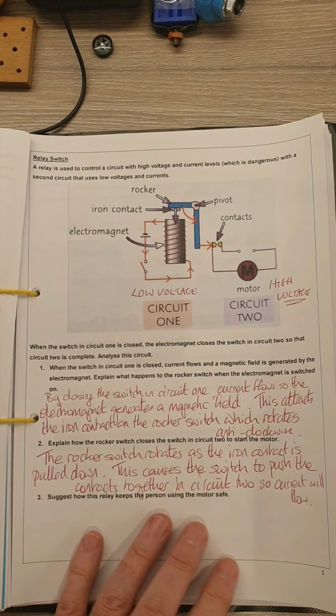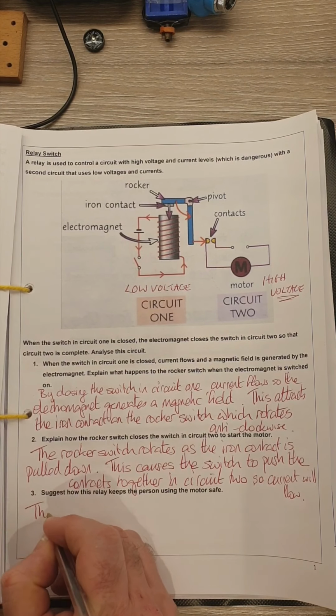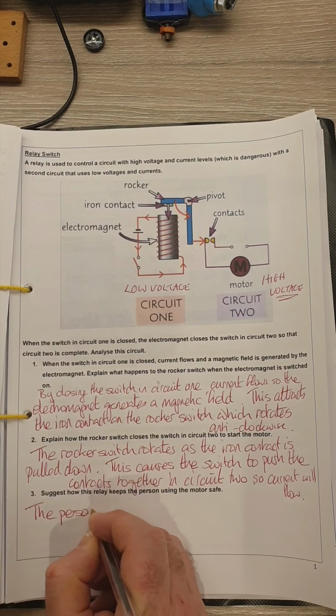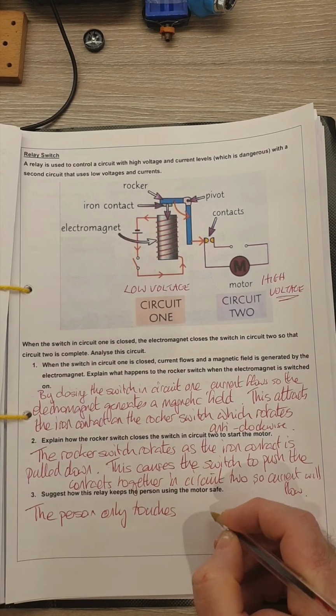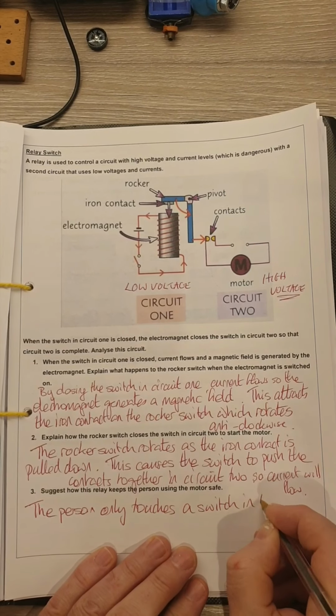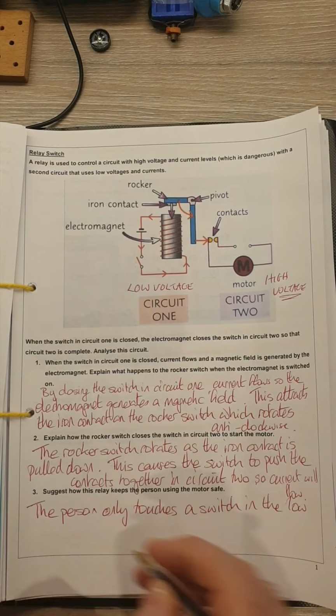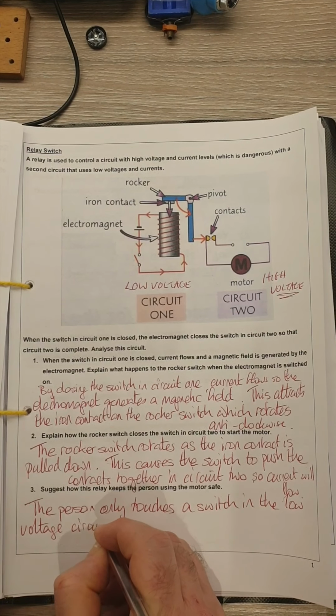Suggest how this relay keeps the person using the motor safe. So the person only touches a switch in the low voltage circuit 1.